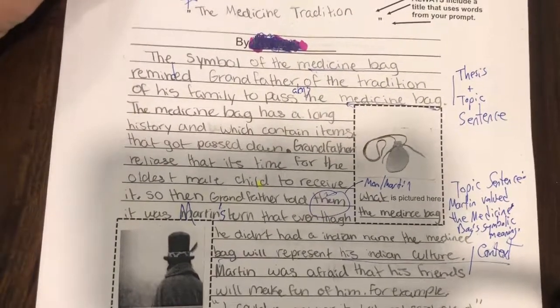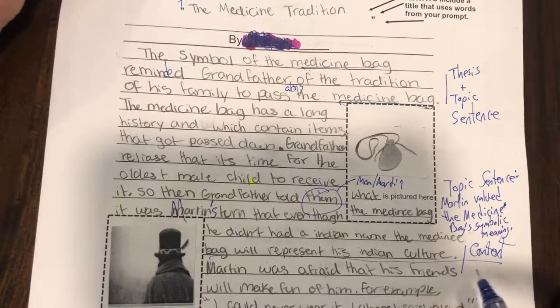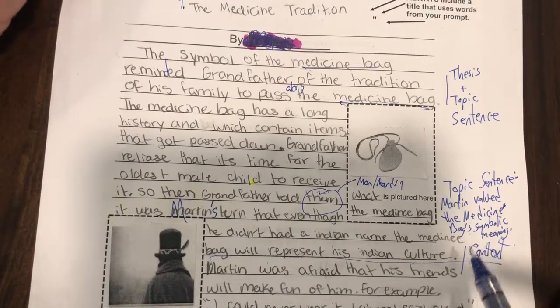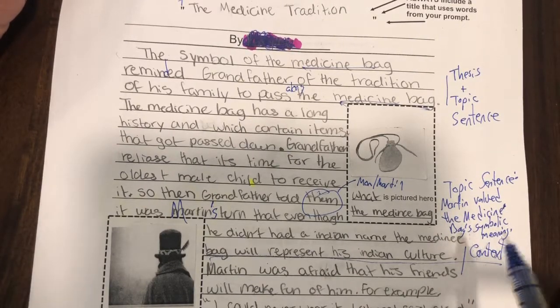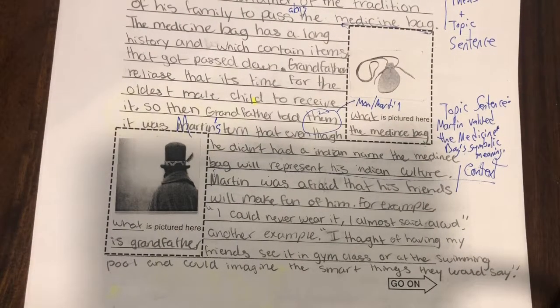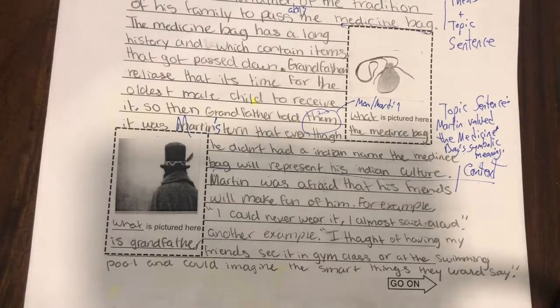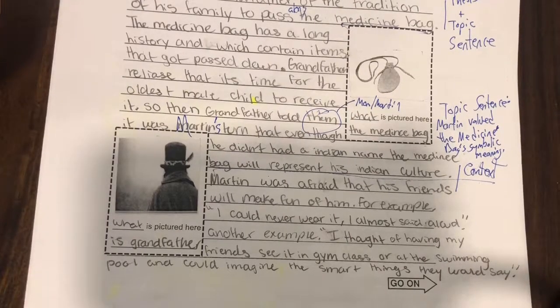All right. So, not sure. We get a little bit of context here that Martin was afraid that his friends will make fun of him. Part of me thinks that that's context, and what might go up there would be something like, Martin valued the medicine bag's symbolic meaning. And then, Martin was afraid his friends would make fun of him, but eventually comes to value the symbol as much as his grandfather did. That would be more of the line of thinking I would like to see in an essay. But of course, this is our first TDA of the year, and I just want to quickly breeze through it and give some pointers.